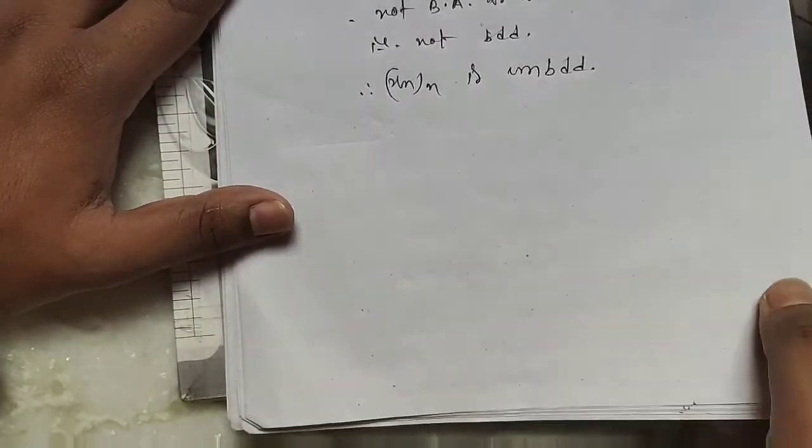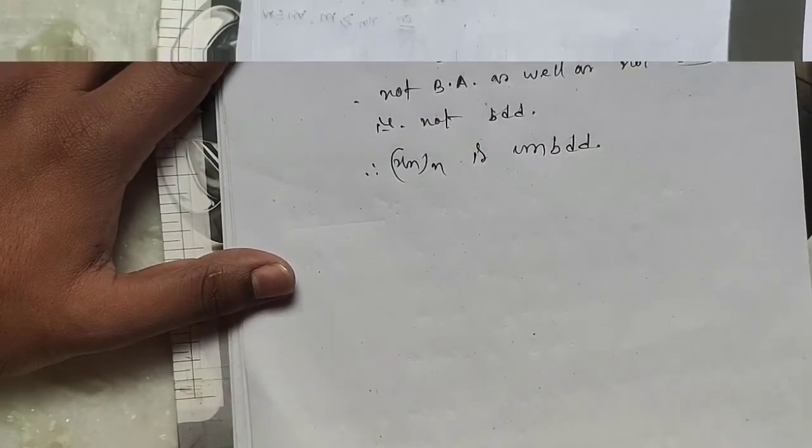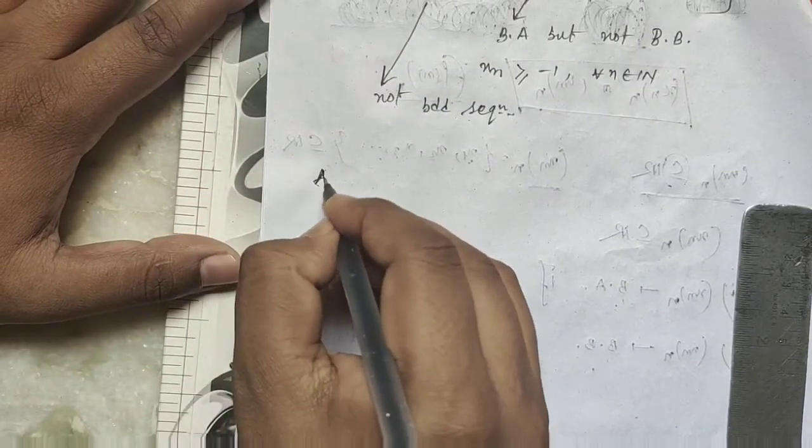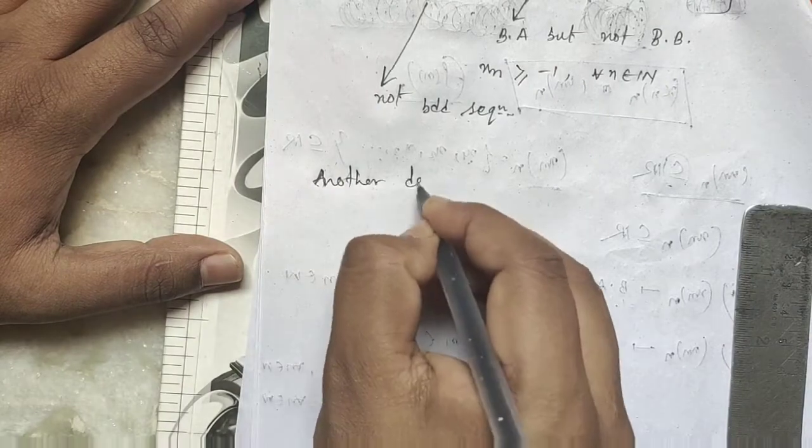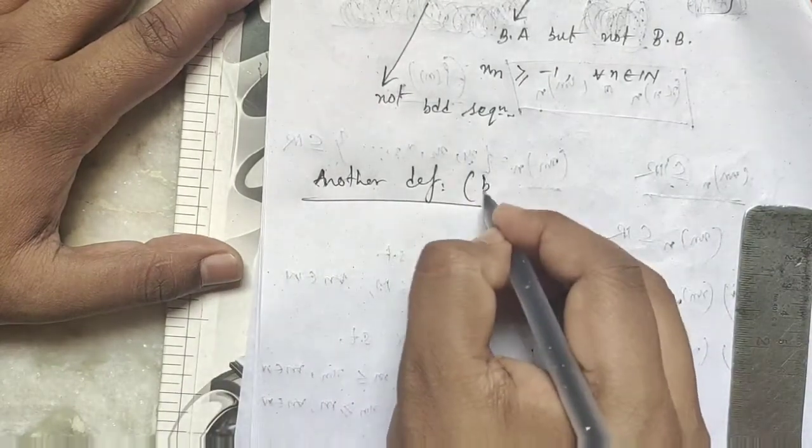Okay, that's it. Another definition of bounded sequence.